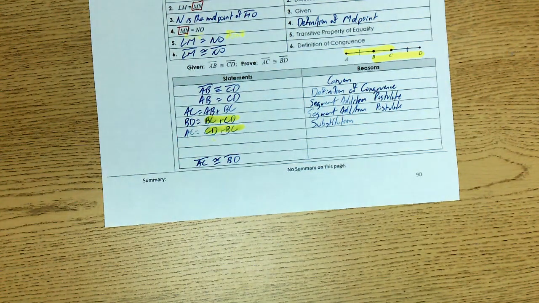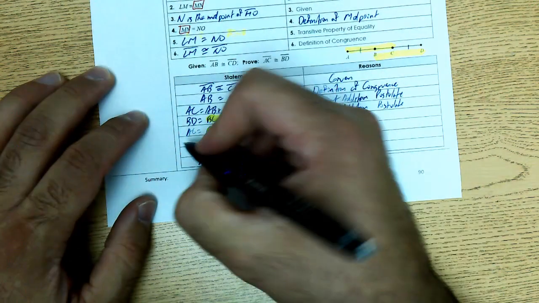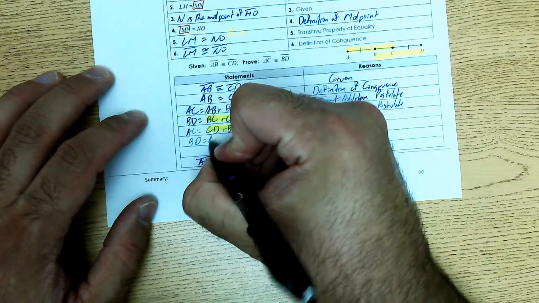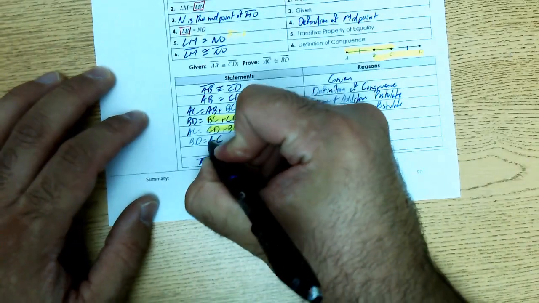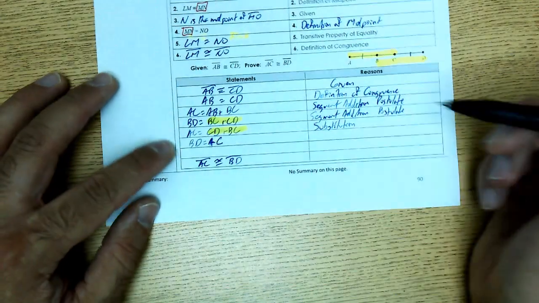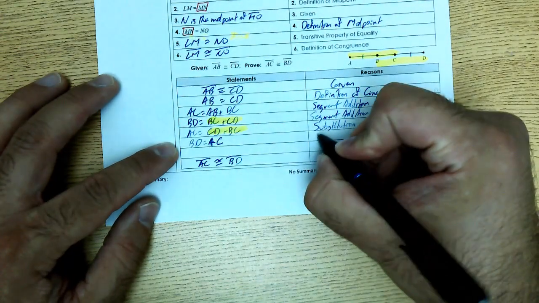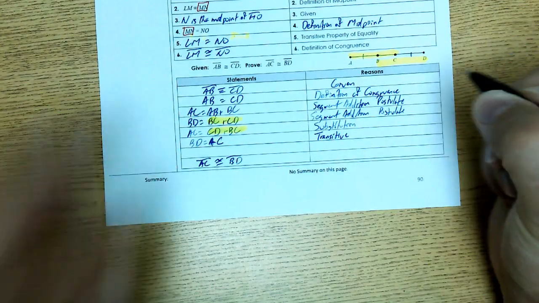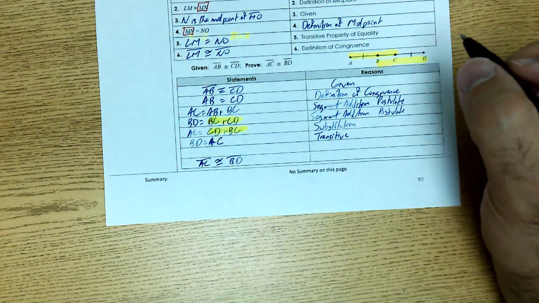Let's get rid of the thing that's the same. BD is equal to AC. Sorry, my pen is dying on me. BD is equal to AC. What do we call it when we get rid of the thing that's the same? That's the transitive property of equality.